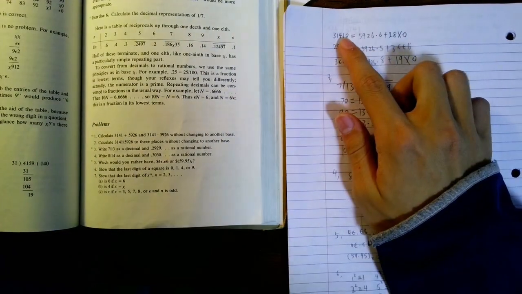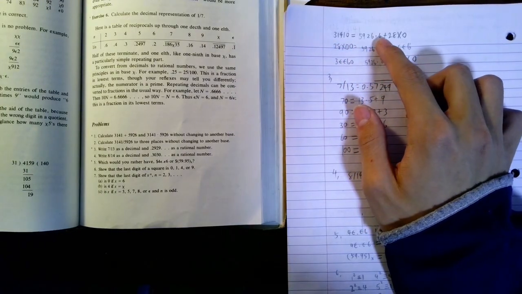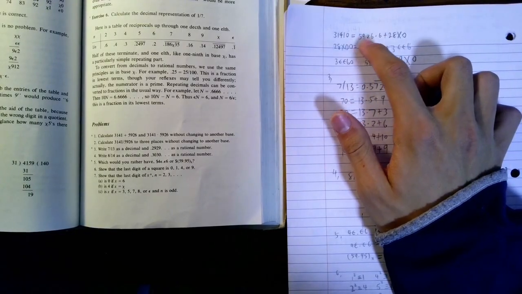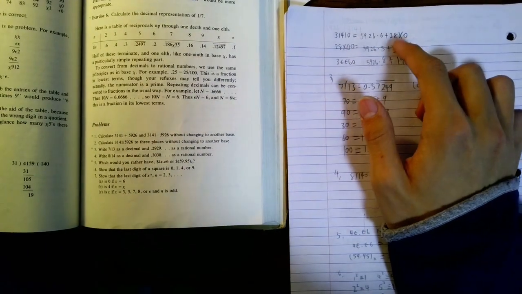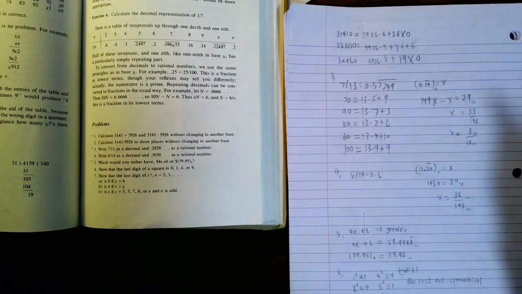So we first get a number and we push it one digit to the left, and we find this coefficient, the maximum multiple of this number, and the remainder we take and push to the left by one digit, and we find the maximum multiple and the remainder, and just keep doing this.